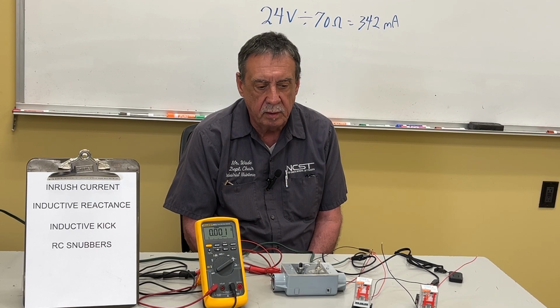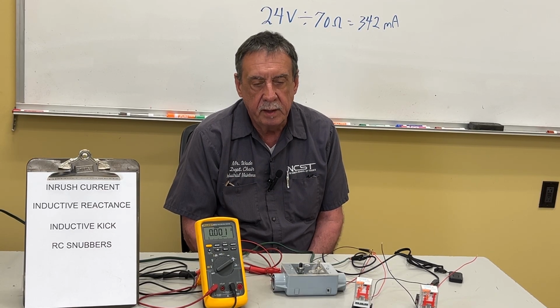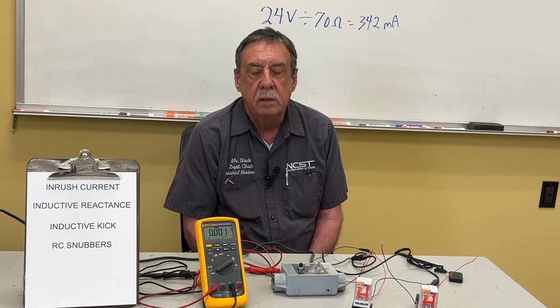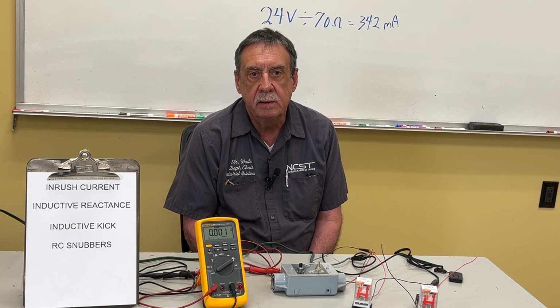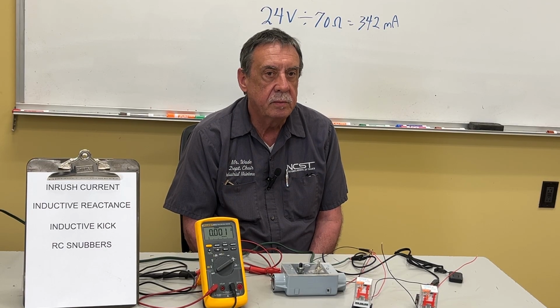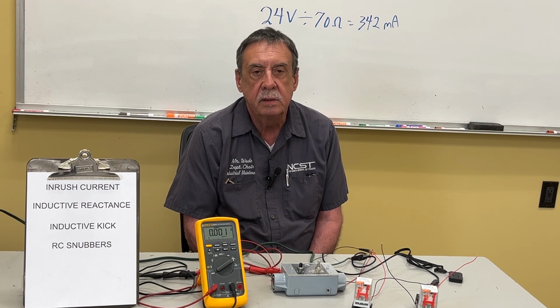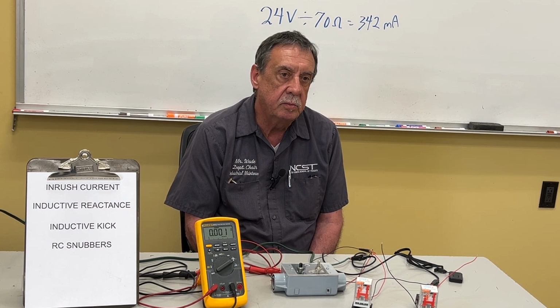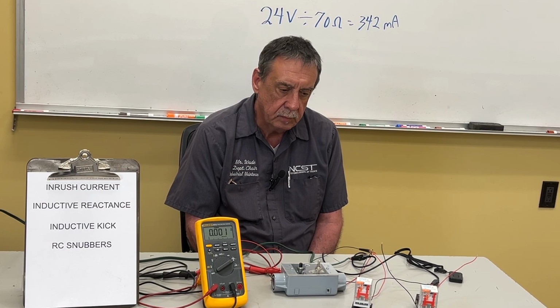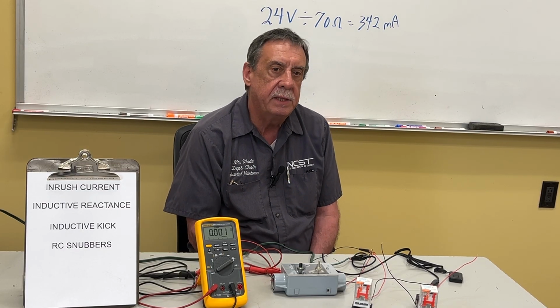It's just Ohm's law. So if I have a 12-volt DC relay and it has a resistance of 120 ohms, then I know that that relay is going to consume 100 milliamps of current. But you can't do that with AC inductors.